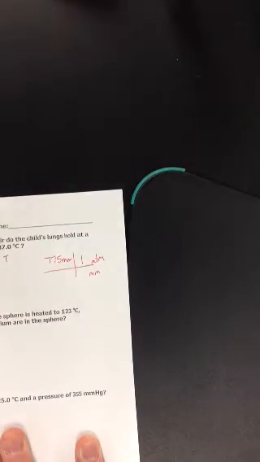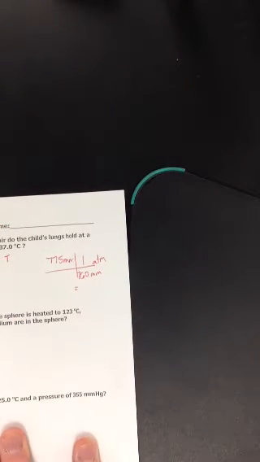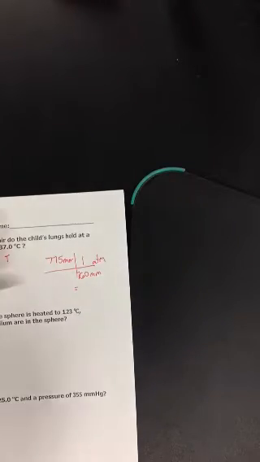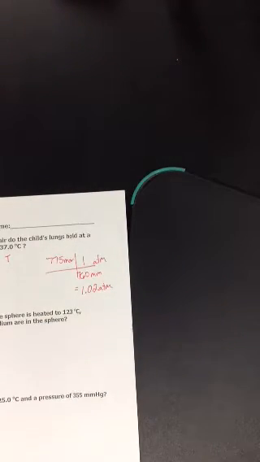In 1 atmosphere, there are 760 millimeters. So let me calculate that real quick. And to do sig figs, we start with 3 sig figs, so my answer should be 3 sig figs, 1.02 atmospheres. So I converted my pressure to atm.